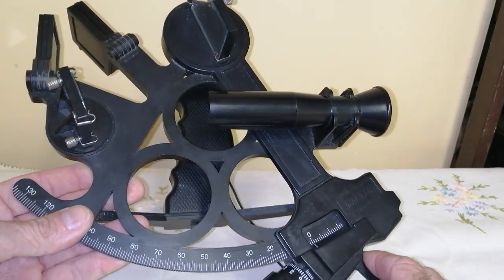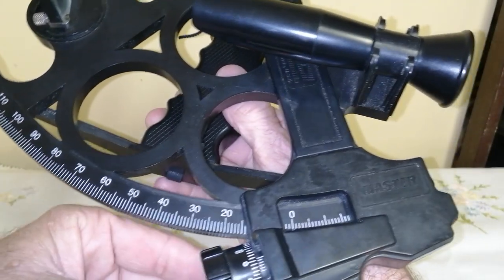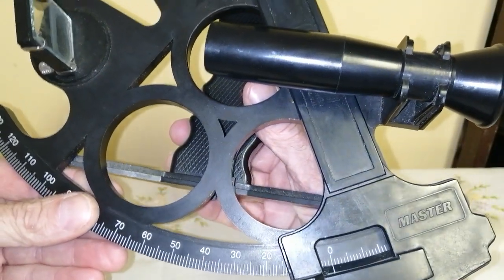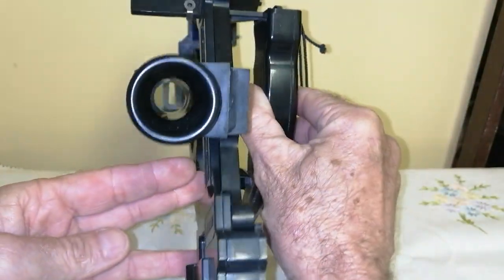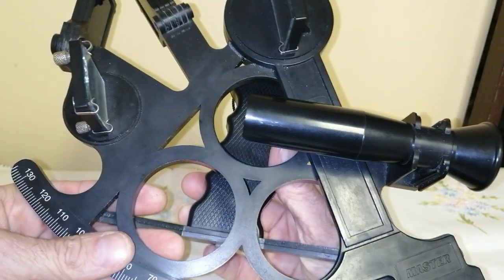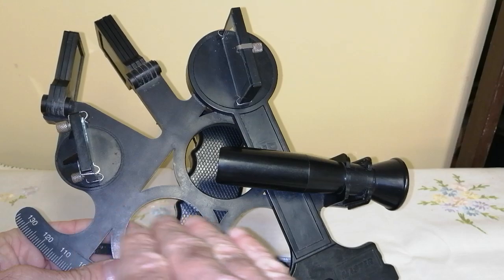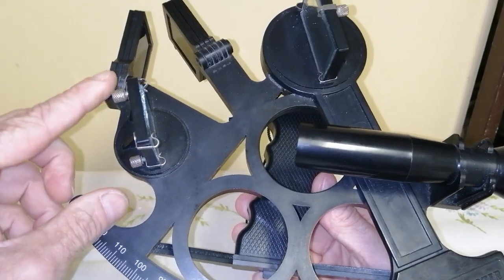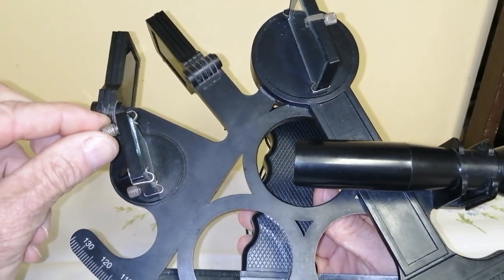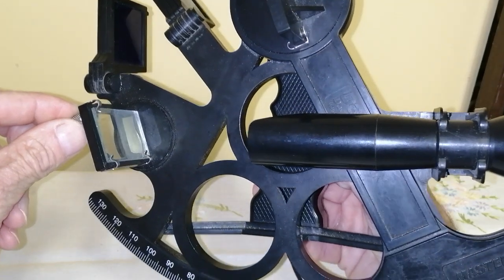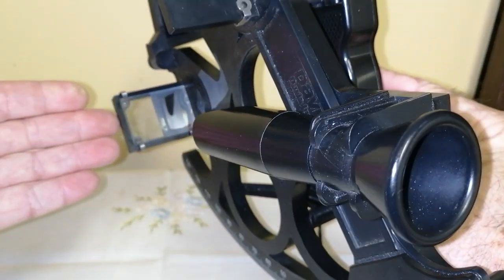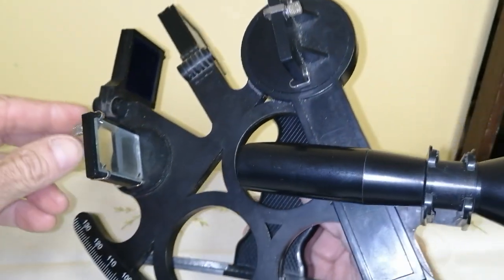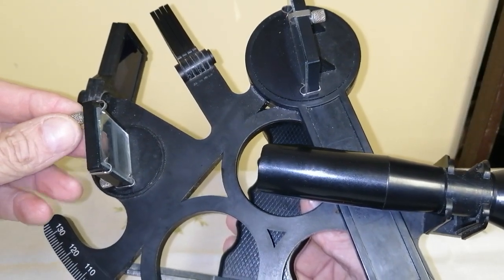Now, how do we know we have index error? Well, we start by turning the instrument onto 0, and with the instrument on 0, we then look at, say, the horizon, and the horizon must form a perfectly straight line. If it's not, and if there's a split, we then need to adjust the screw here furthest from the frame on this instrument to effectively rotate this mirror until that horizon appears as a straight unbroken line.